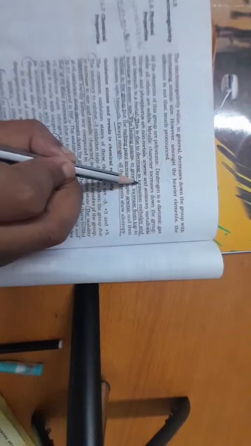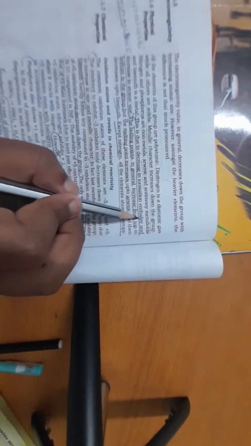This is due to decrease in ionization enthalpy and increase in atomic size. So why does the metallic character increase down the group? The metallic character increases down the group due to increase in atomic size. Also, when there is an increase in atomic size, the ionization enthalpy will decrease, because atomic size is inversely proportional to the ionization enthalpy.